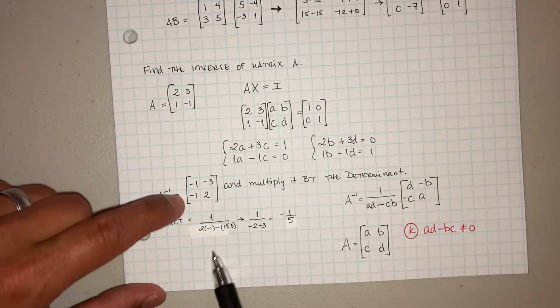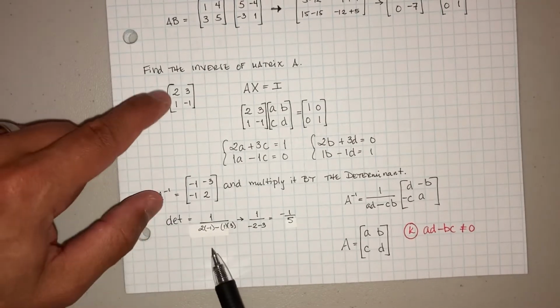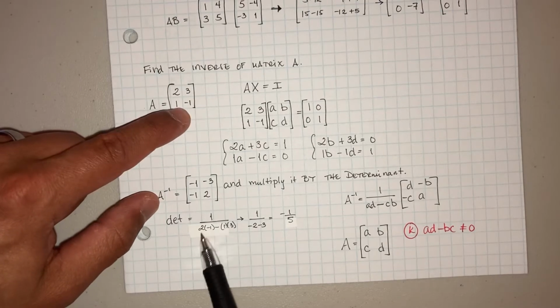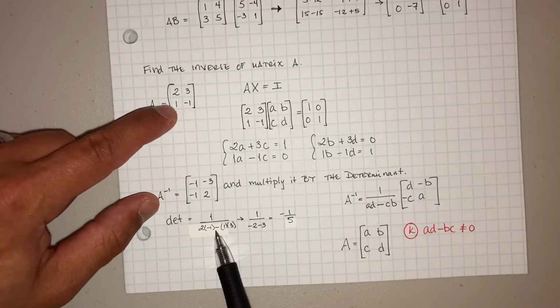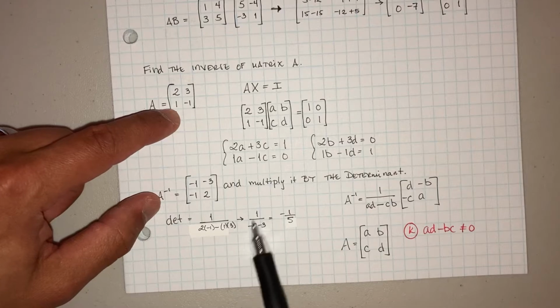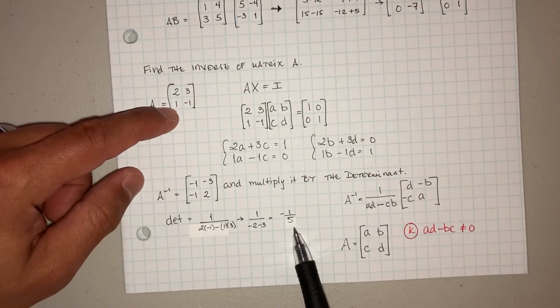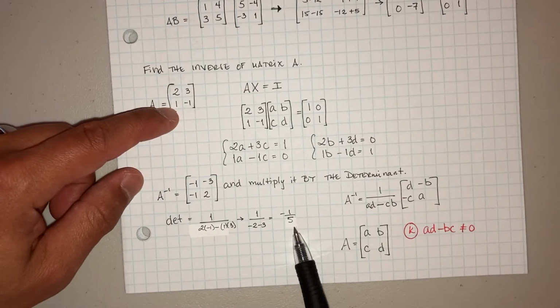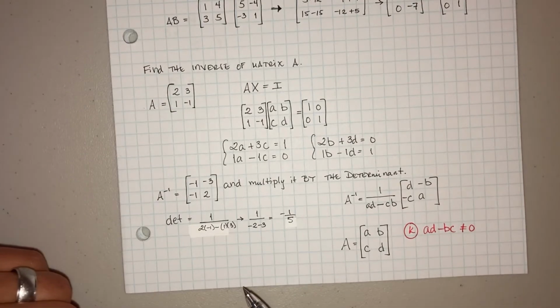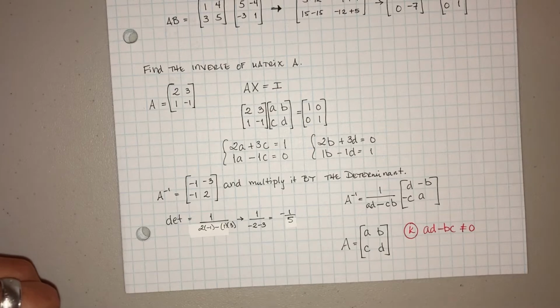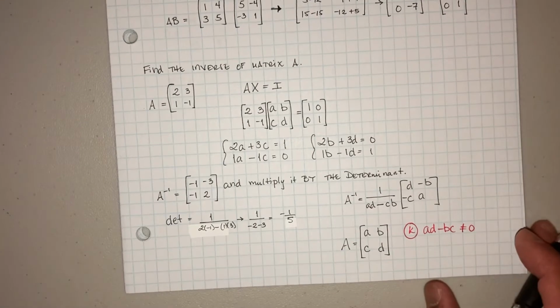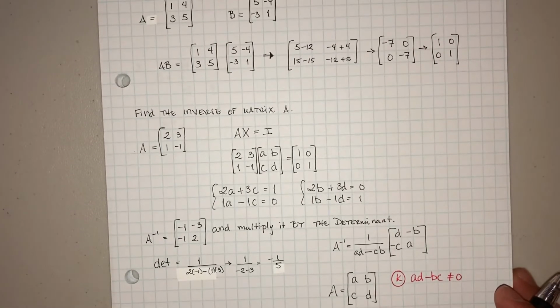That's the easiest part. Now I got to do the determinant. Well, I do the original. So 2 times negative 1 is negative 1 minus, and then 1 times 3. And that gives me negative 1 over 5. And when I do that, I should be able to go ahead and get my inverse. All right, guys.